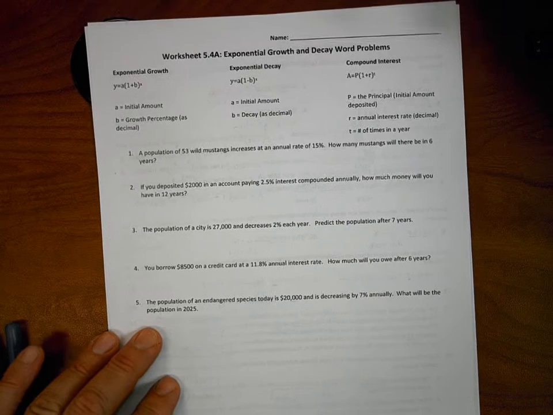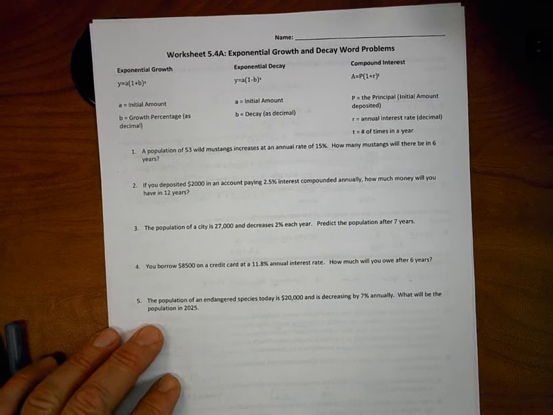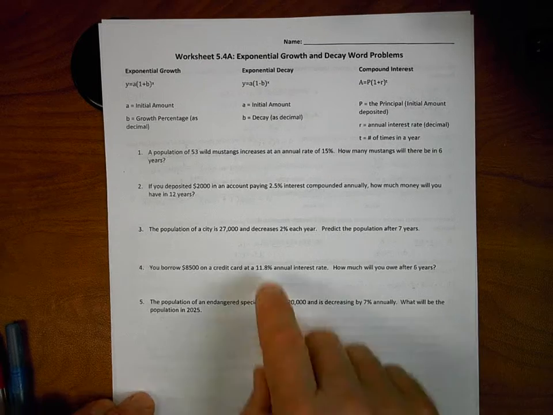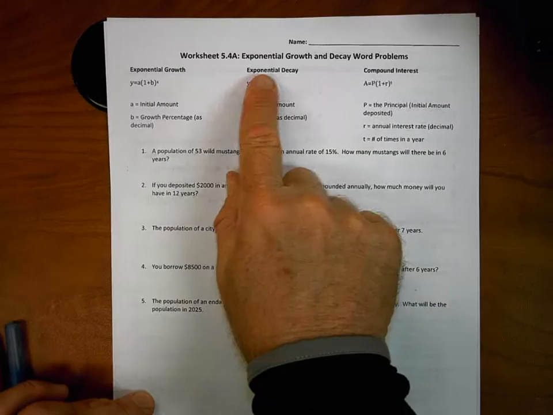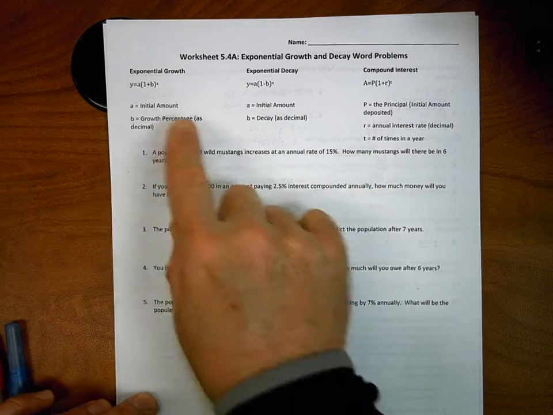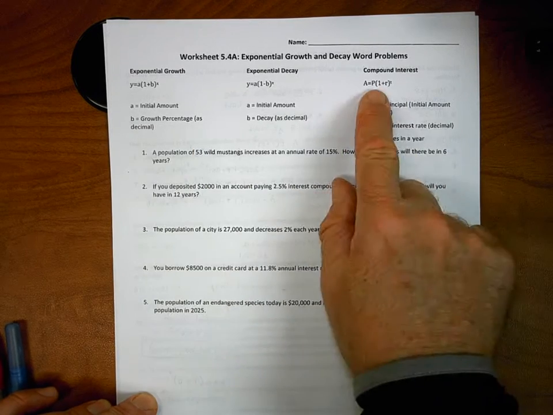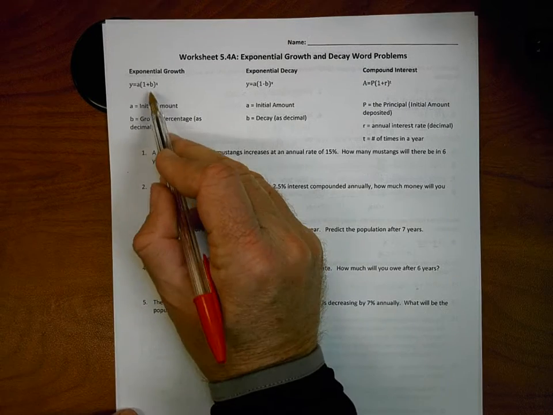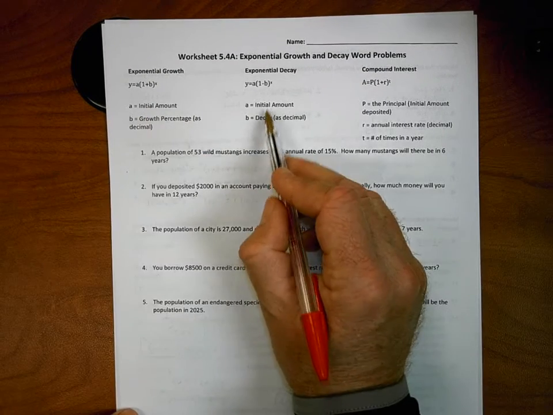Okay, so in Worksheet 5.4a, we have word problems, and we're going to be involving word problems that will involve either exponential growth, exponential decay, or compound interest. And you can see that we have the three formulas that we use. And in each formula, the variables are identified as to what they would be.